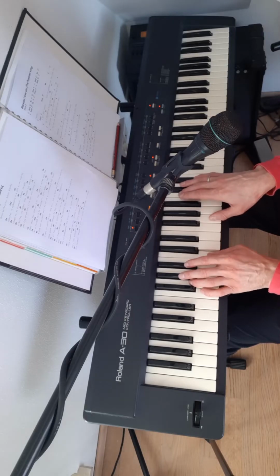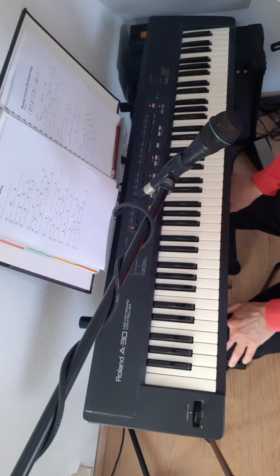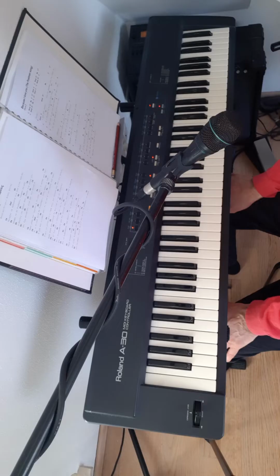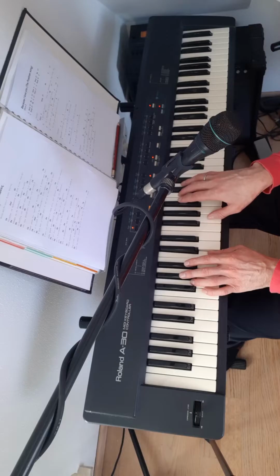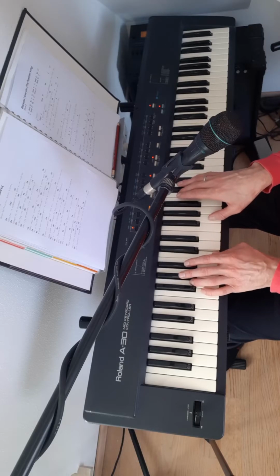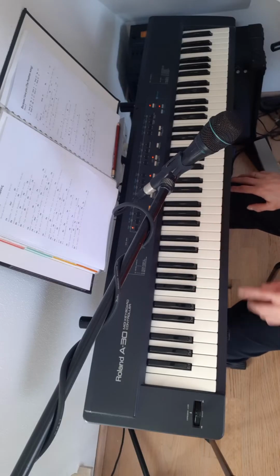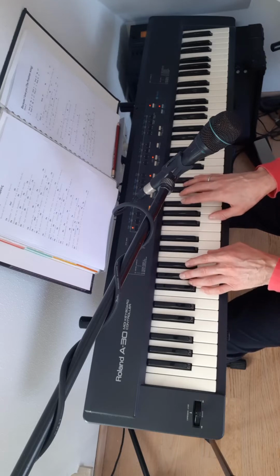One, two, three, and four. 1, 2, 3, and 4. And now you can play the bass that is on count 3 a little earlier, and then you get this. So to hear clearly the difference, I will first play the bass exactly on count 3 and then a little before count 3.